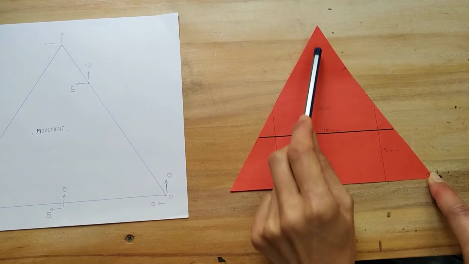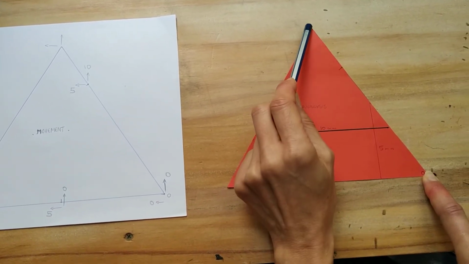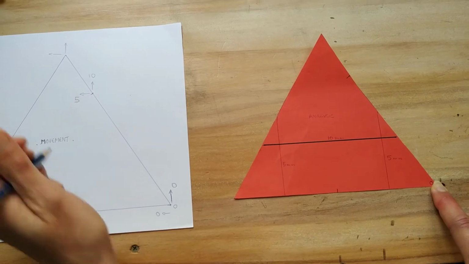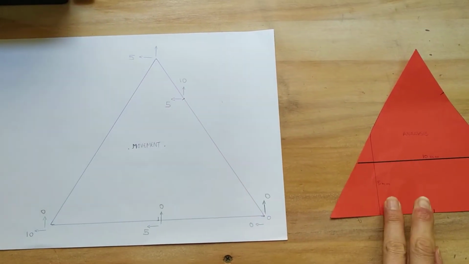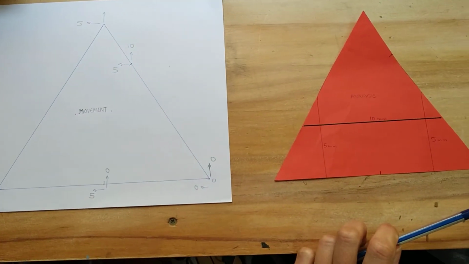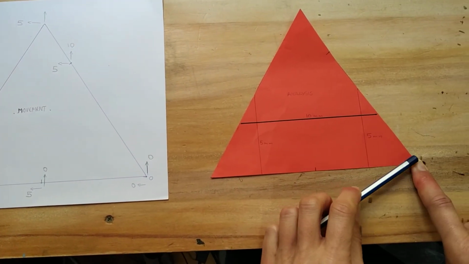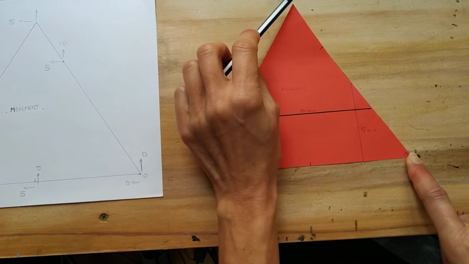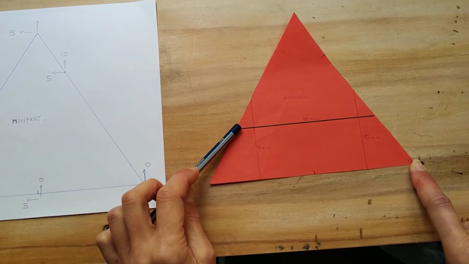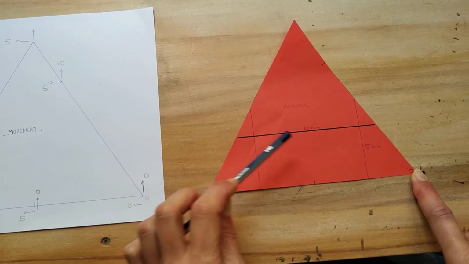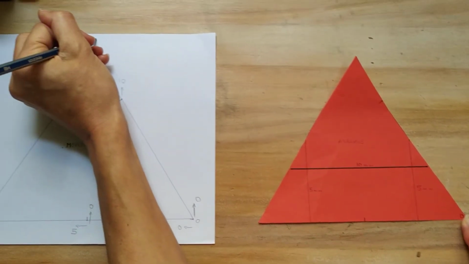There's no other growth between my 0 point and that point horizontally, which means that I will have a movement of 5 millimeter here. Now for my last point going vertically, I'm going from my 0 point to the top of my pyramid. I can see that my growth would be 10 millimeter going up. So I just put the 10 here.